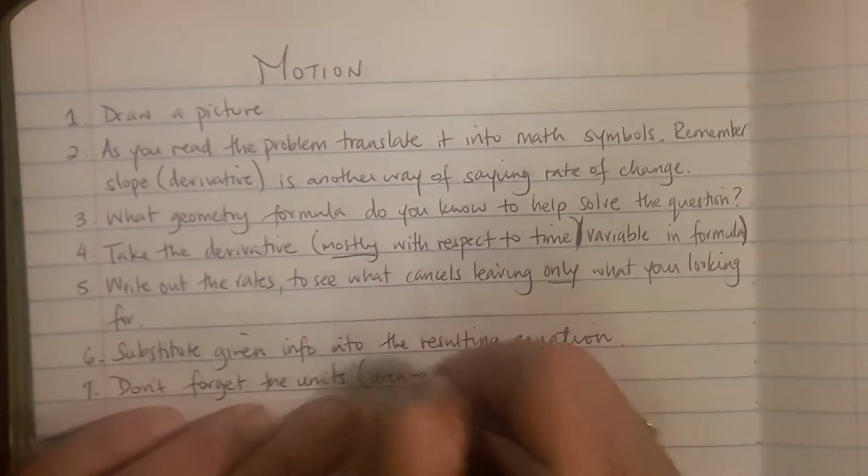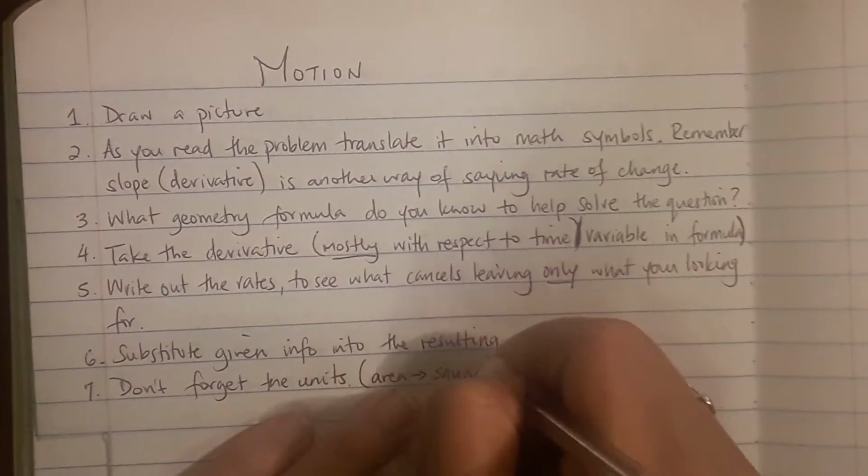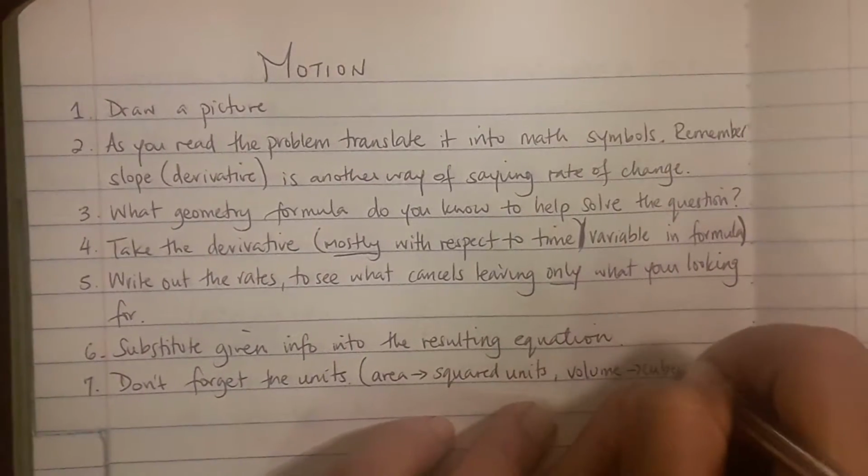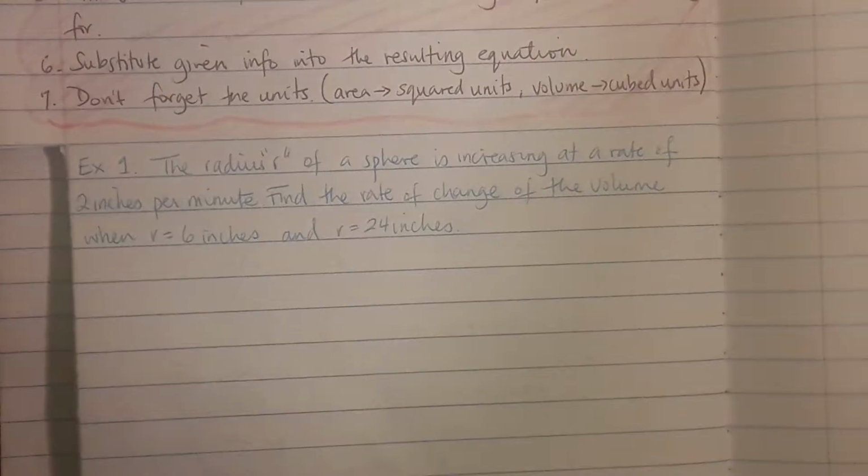The area is squared units, volume is cubed units. With the 2 questions we're going to do, I'm going to pause the video, and you need to copy it down. So pause the video, copy that down.